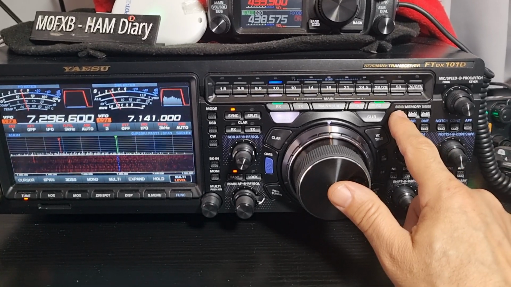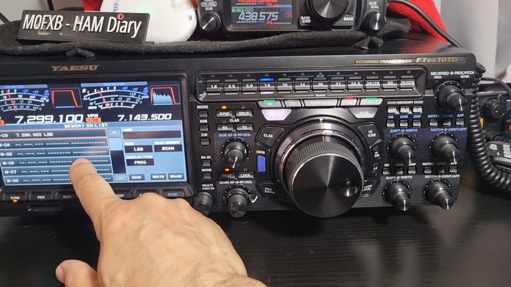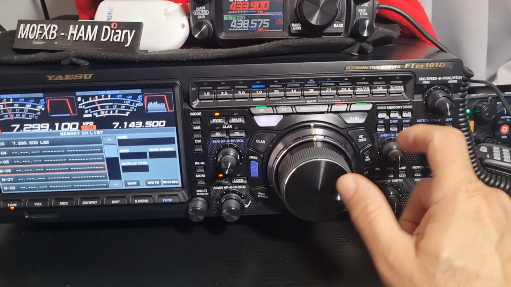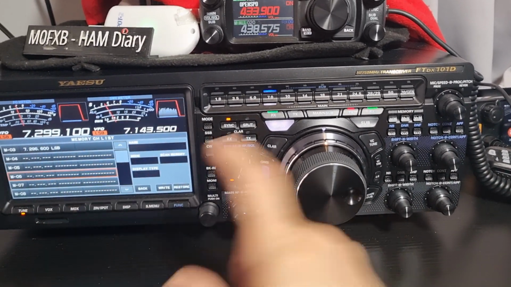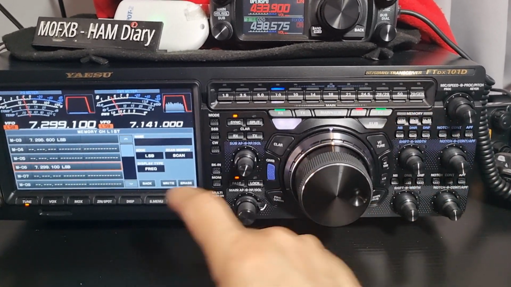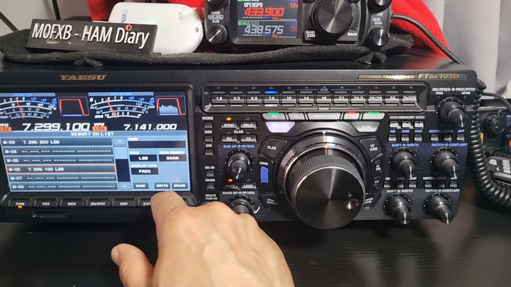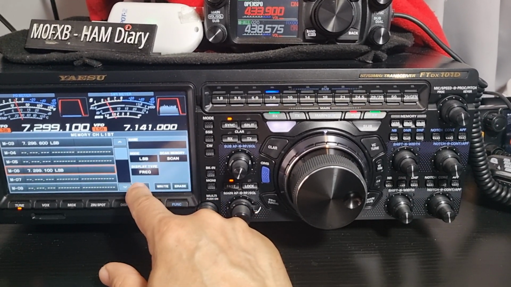That's VFO. If we hold it, we can actually go down and select, say, memory 6, like so, and then we've got this frequency here. We'll hold down VM, puts it in. It adds for you the mode, memory, scan, and frequency.